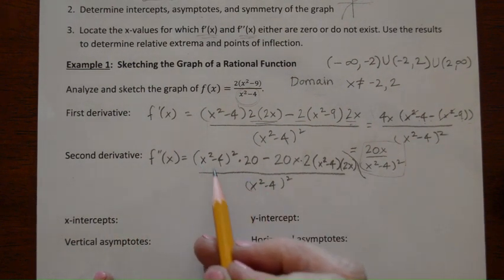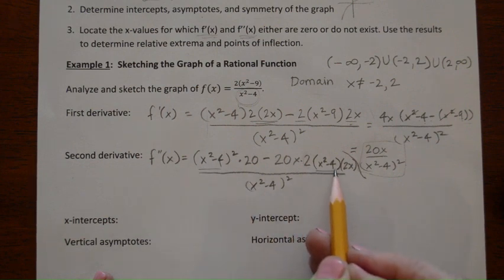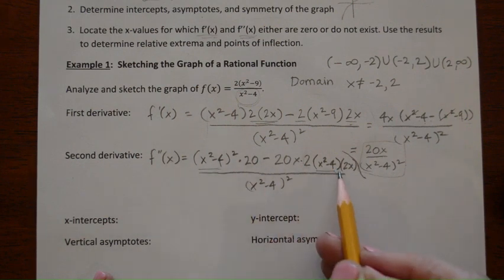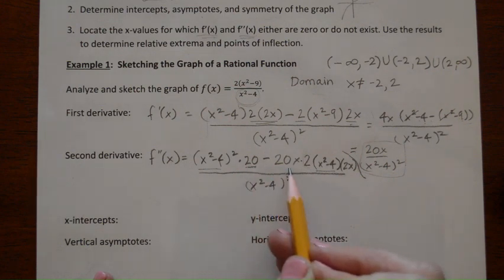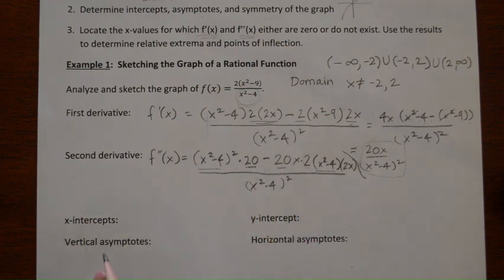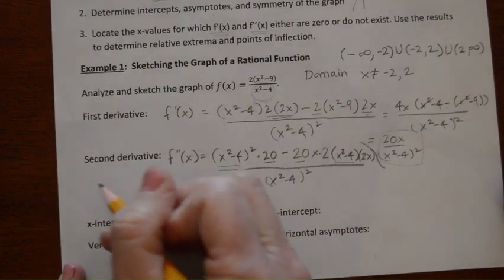All right, so I noticed that they both have an x squared minus 4, just one of them. This has an extra one, but they both have one. And both of them have a 20. And that is it for right now. Maybe when we simplify, we'll see more things. So let me come back over here.